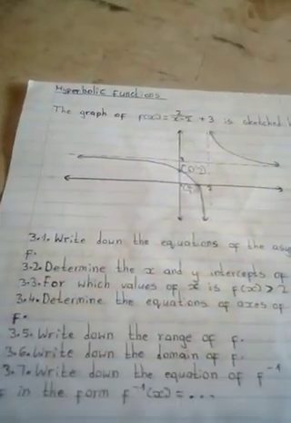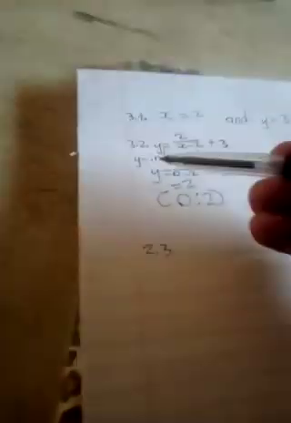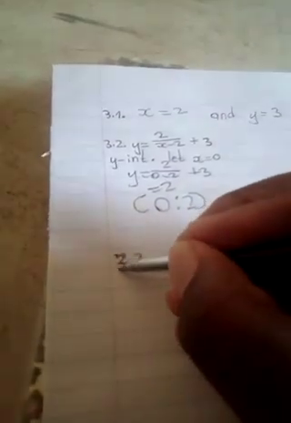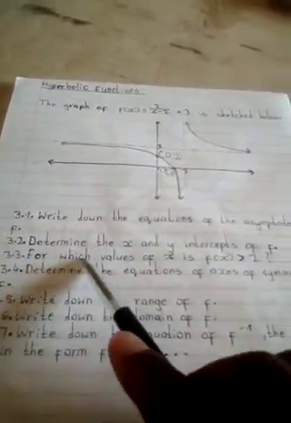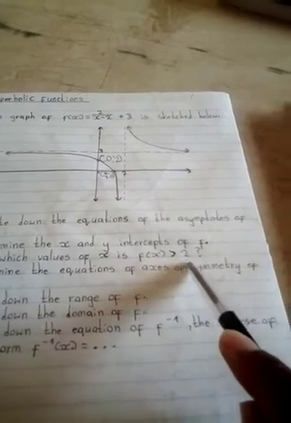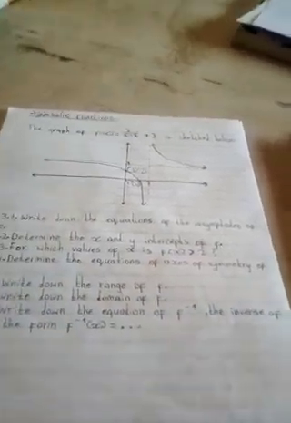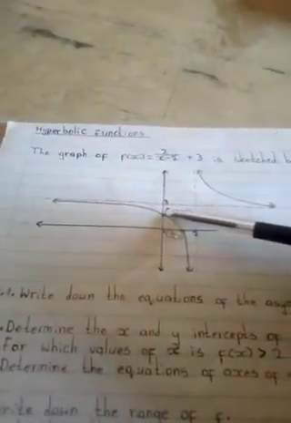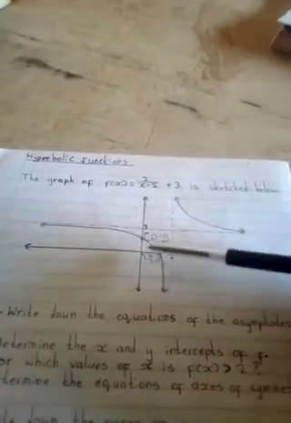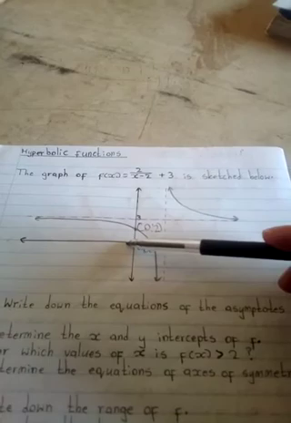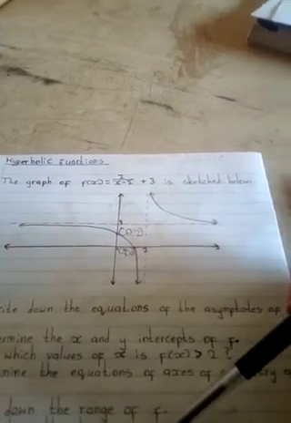3.3. For which values of x is f of x greater than 2? You can see here, f of x is only greater than 2 when x is less than 0. If you put in minus 1, we'll get a value that is greater than 2.